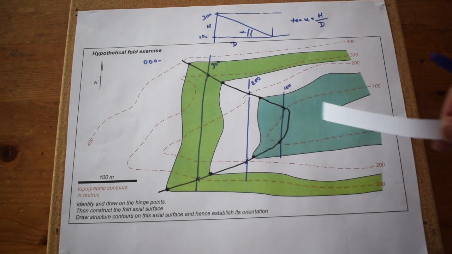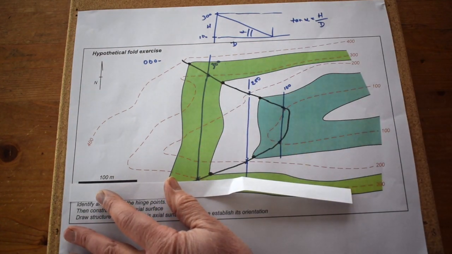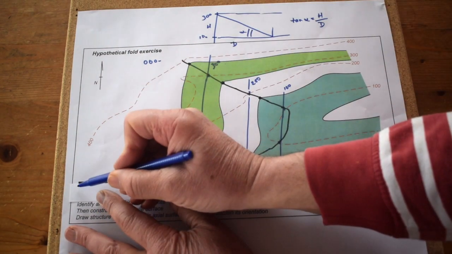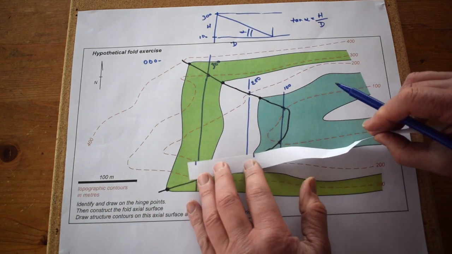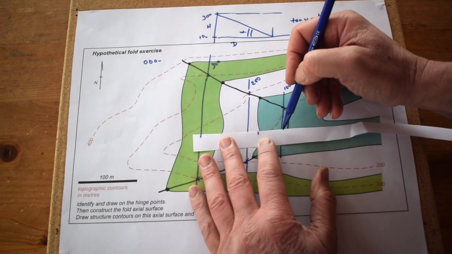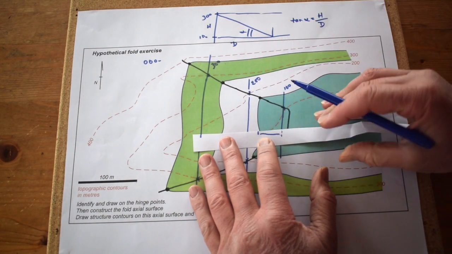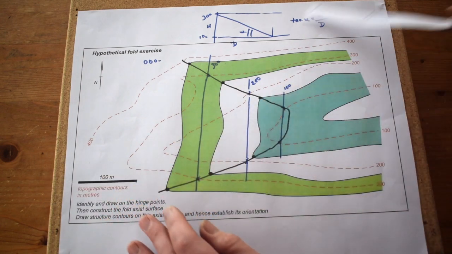So let's just measure how far that is. I'm just going to take this distance here that we've got from our scale, that's 100 meters. So we're looking at something like, that's 100 to there. That little bit there is the extra bit. Let's come back to this. It's probably about 140 meters.